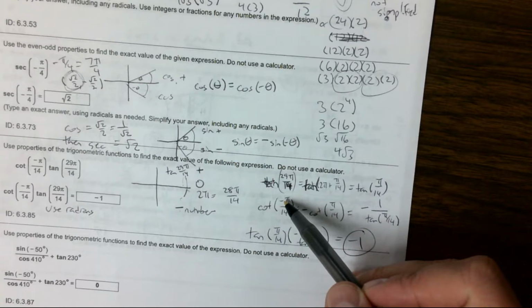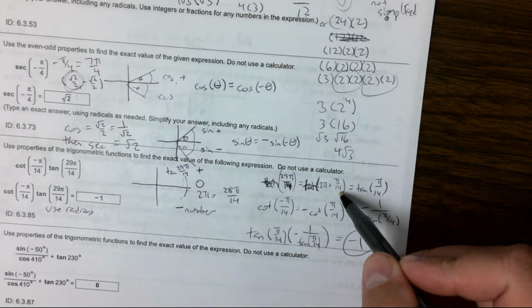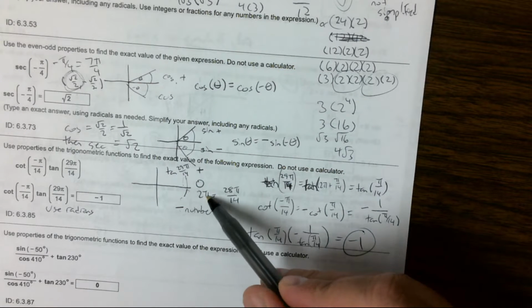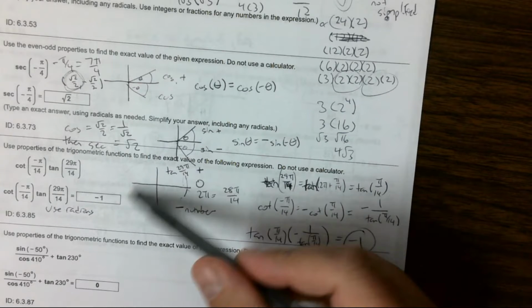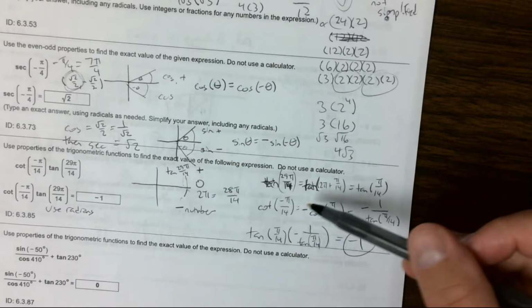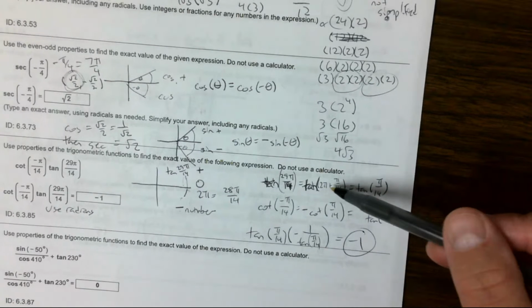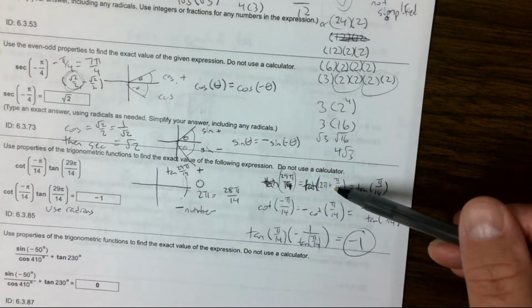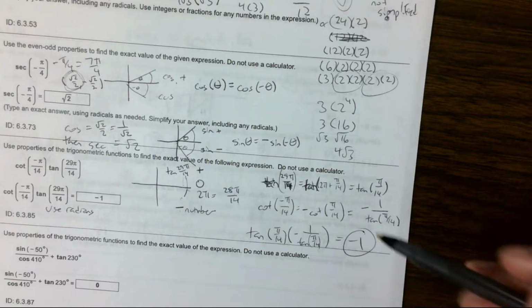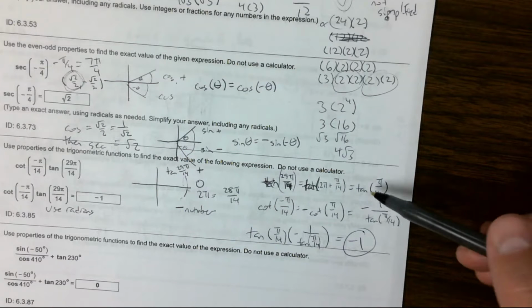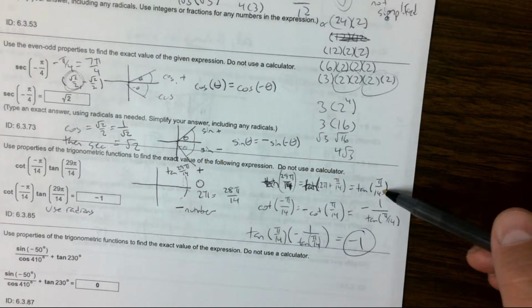And what you would have to do is break it up into 2 pi plus 1 pi over 14, because 28 pi over 14 is equivalent to 2 pi, which is one complete loop around. It's like one revolution. And now if it is just going back to where it was, because it's coterminal, then we don't even use the 2 pi part. So we just have tan of pi over 14 for that part.